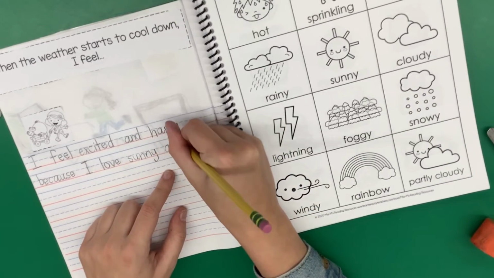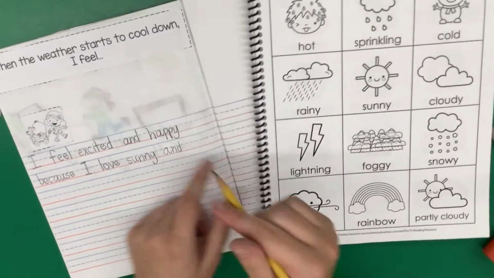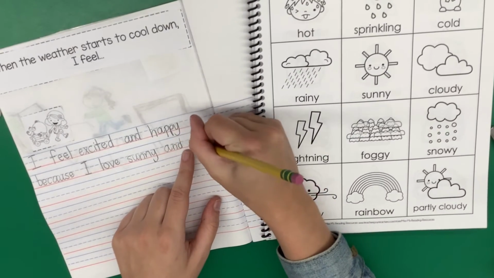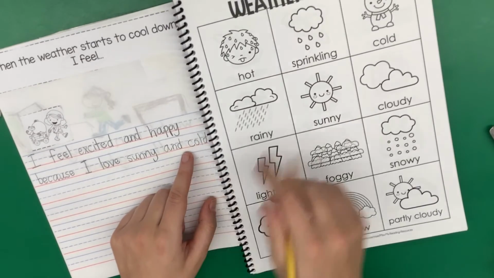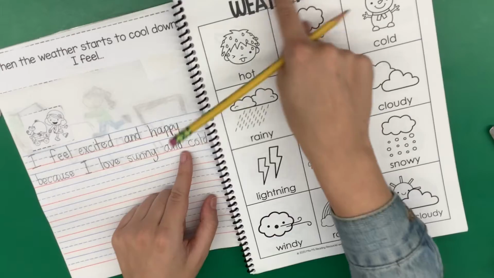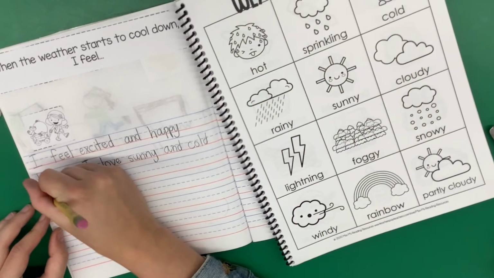And cold. Here's my word cold with the snowman. Cold weather. And I see the word weather at the top here. It's also in my little prompt. Weather.